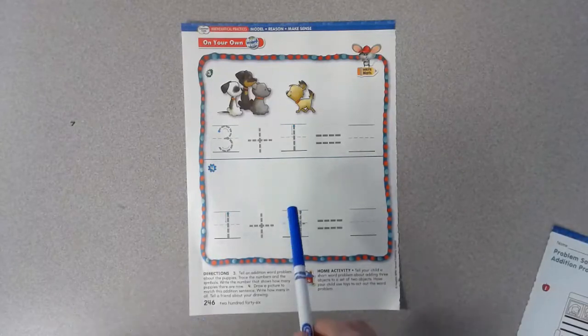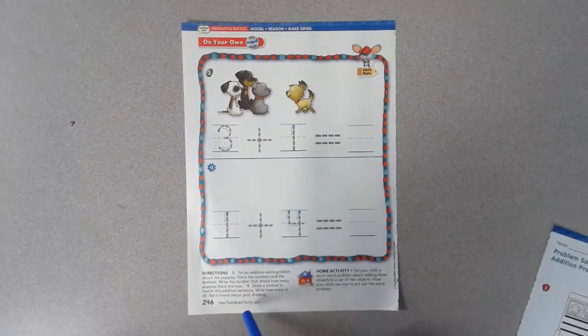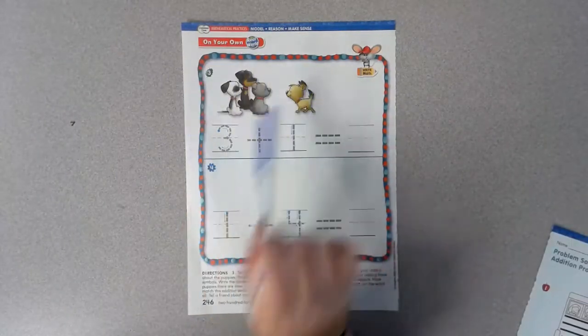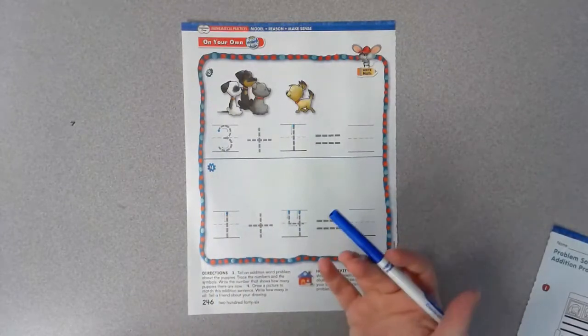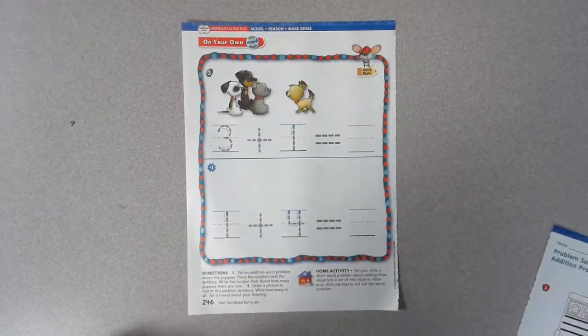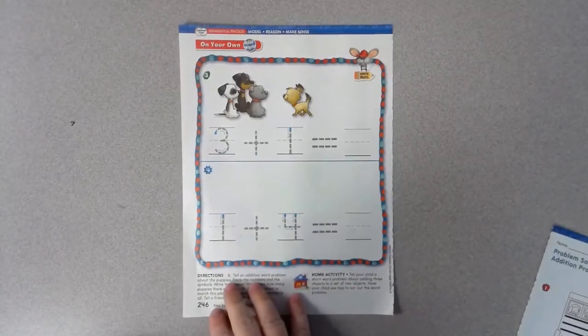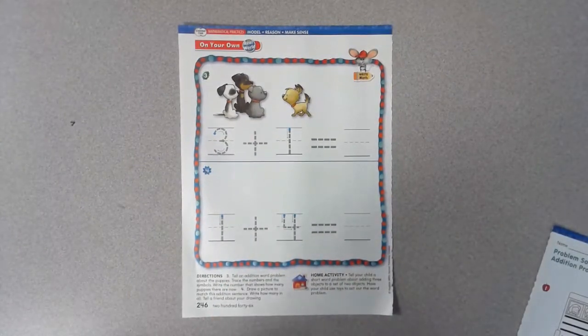Sometimes they will make up their own with just given numbers. Sometimes it will give them a picture for them to verbalize the story problem. So have them practice that. Try to have them come up with one. If they need assistance, that's all right, but try having them do this on their own first.